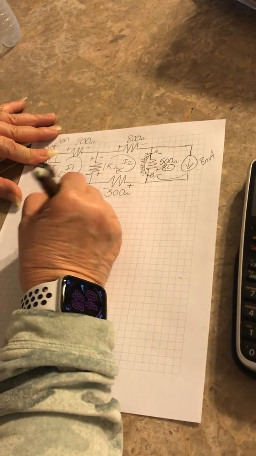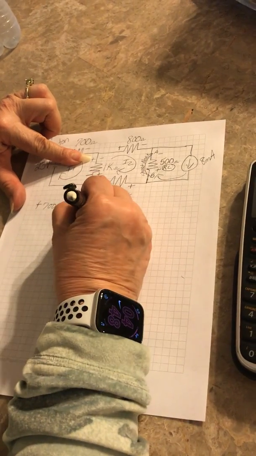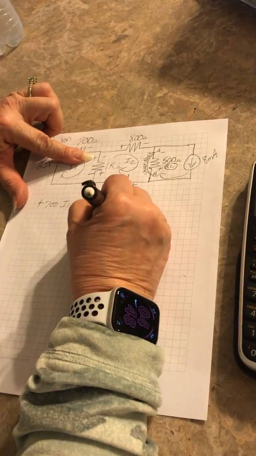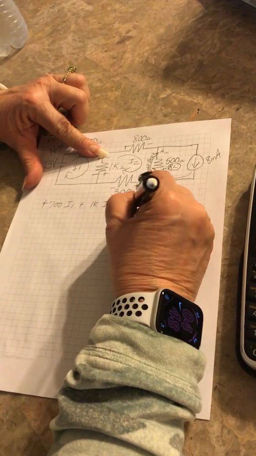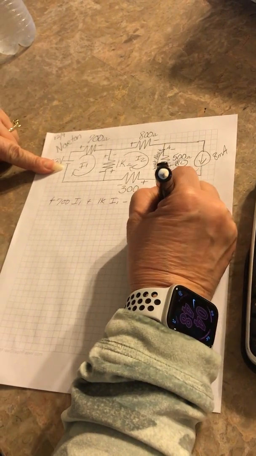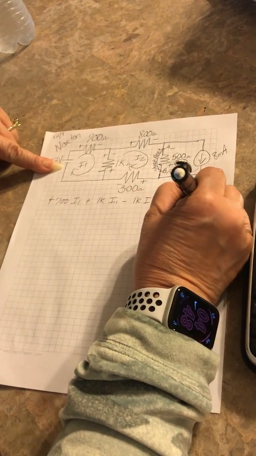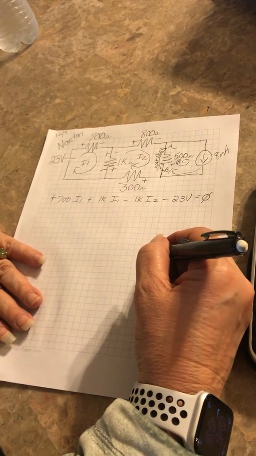We have plus 700 I1, plus 1K I1, but it's also minus 1K I2. Keep on going. Minus 23 volts equals 0. We set everything to 0, then combine like terms.